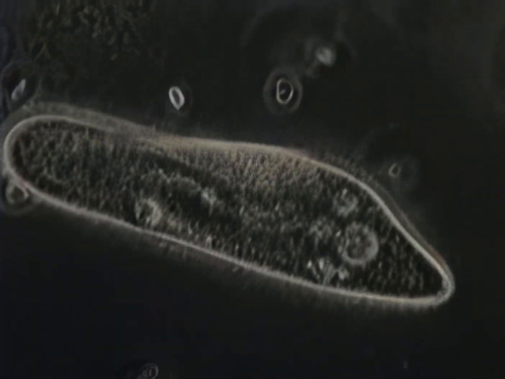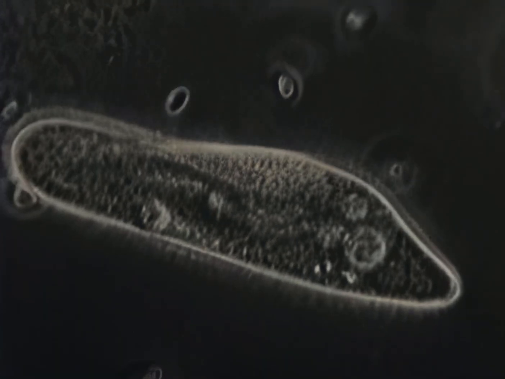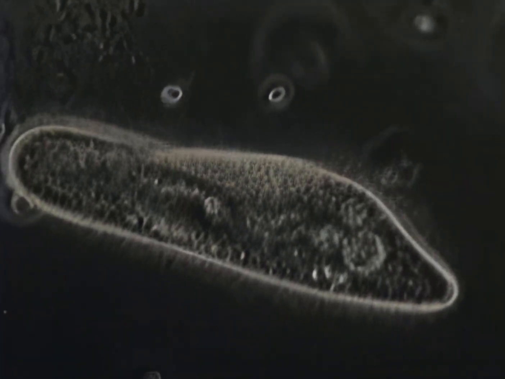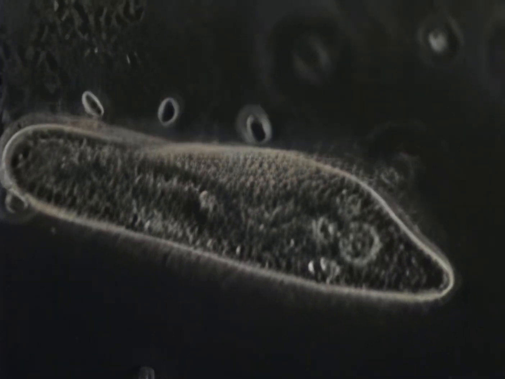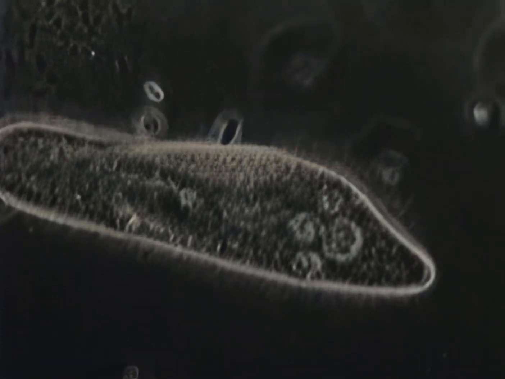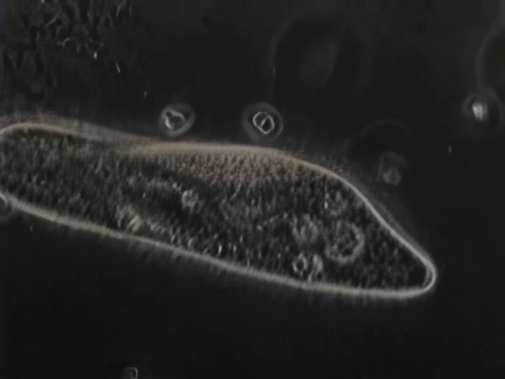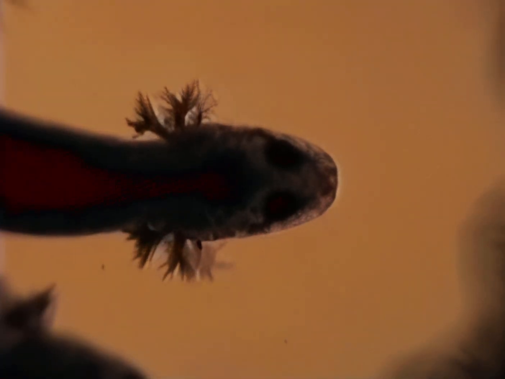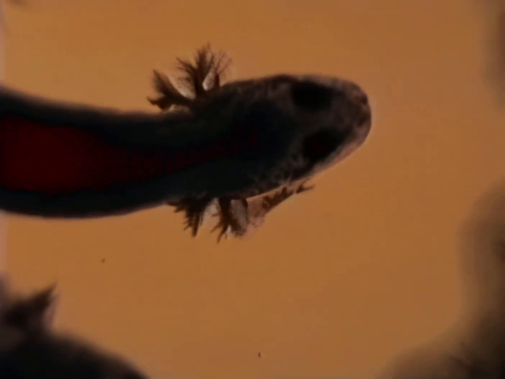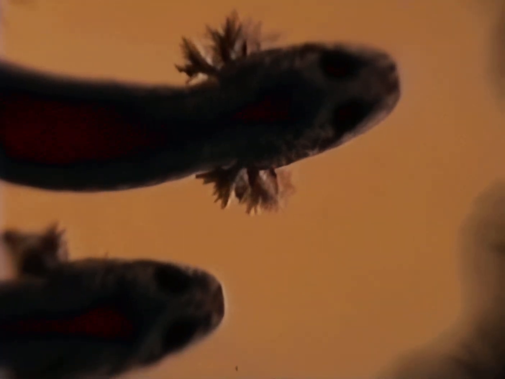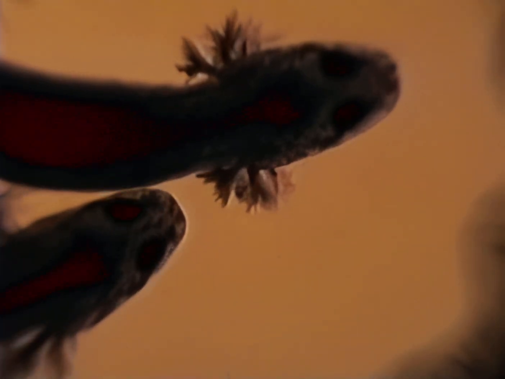This is a closer view of the paramecium. Notice the waves on its surface, which are due to the coordinated beating of thousands of microscopic cilia. Cilia are also employed by the gills of fish, oysters, and in this case young salamanders, to create water currents over the gill's surface. The flow created in the water improves gas exchange.